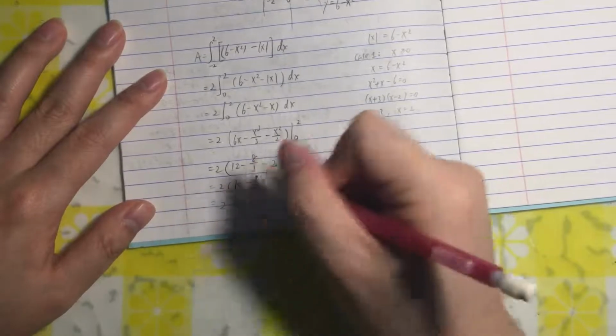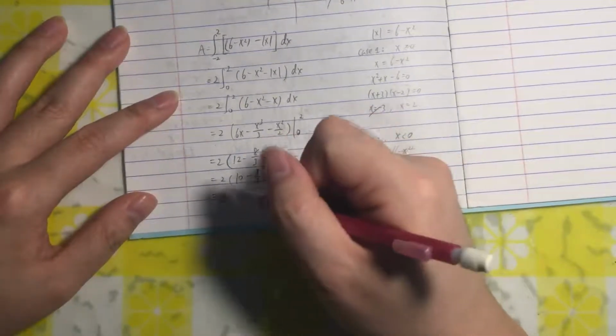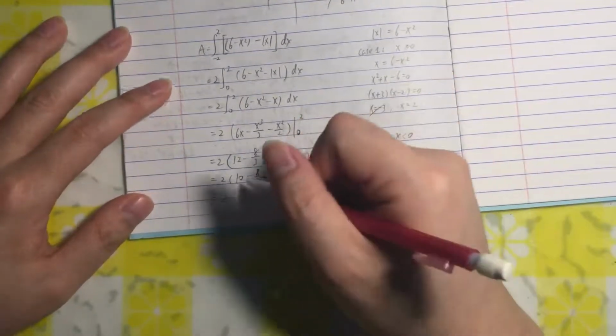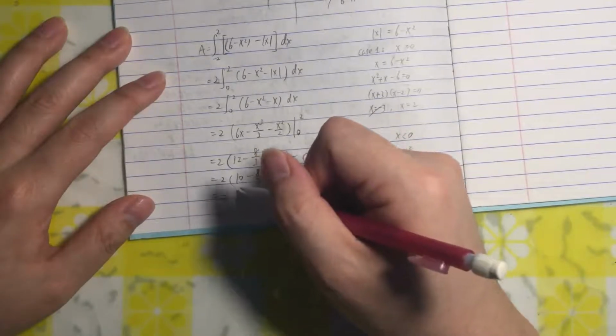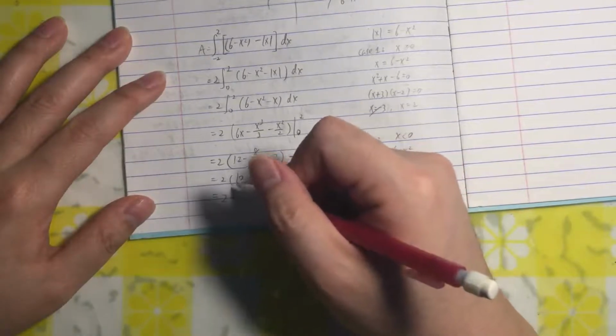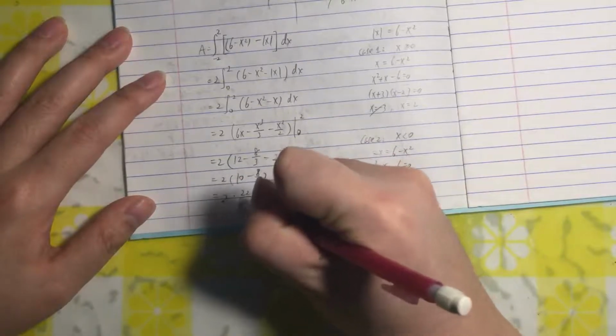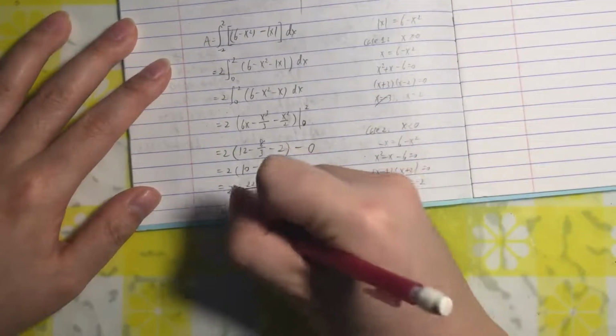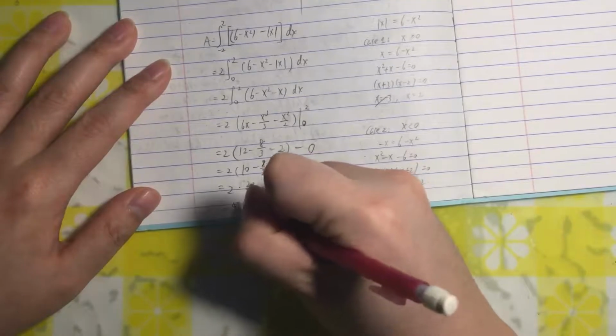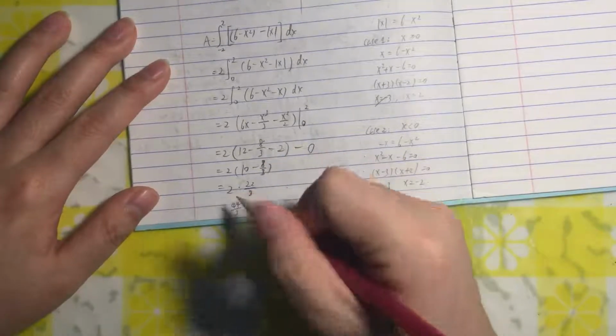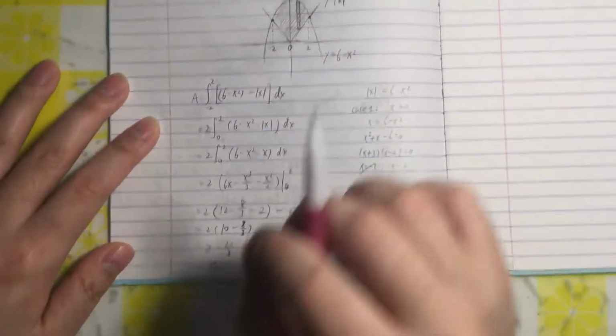Then find common denominator. 10 can be rewritten as 10 over 1. Multiply top and bottom by 3, I get 30 over 3. 30 over 3 minus 8 over 3 is 22 over 3. Multiplying by 2, which is 44 over 3. That's an area under the curve. That's area between the curves.